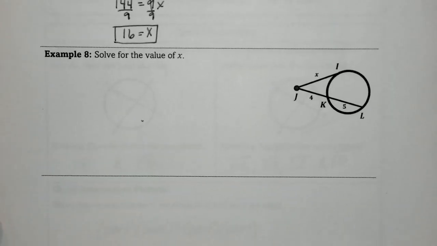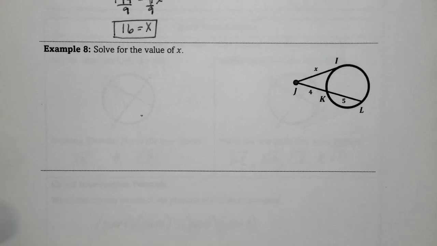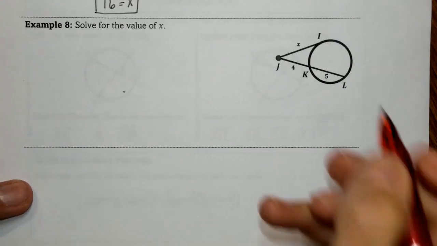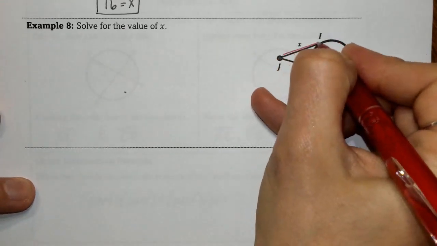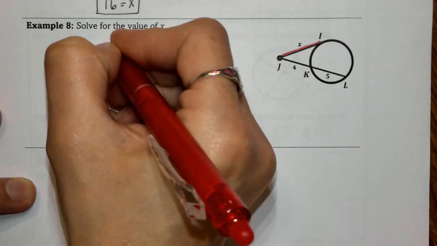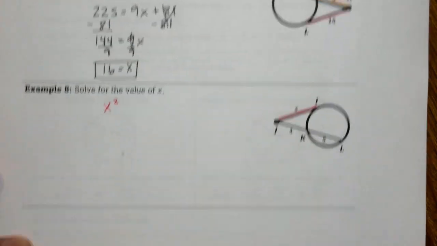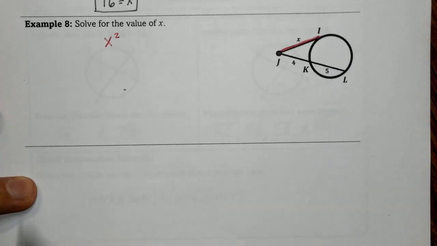The next one, I do encourage you to set it up on your own, pausing and setting up on your own. The solving will be a little bit different than the previous problem. Again, looking at the first part of the formula, tangent squared. So the tangent is over here at segment JI. This is going to be an x squared. That's how it's going to differ from what we had up here. We didn't have an x squared, we squared a number. This is what we're solving.